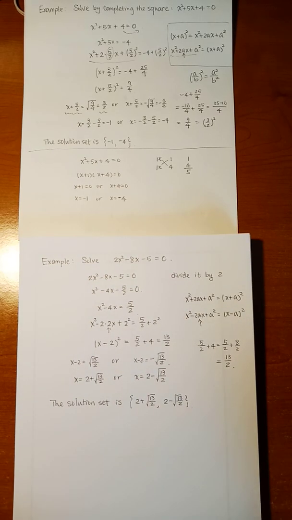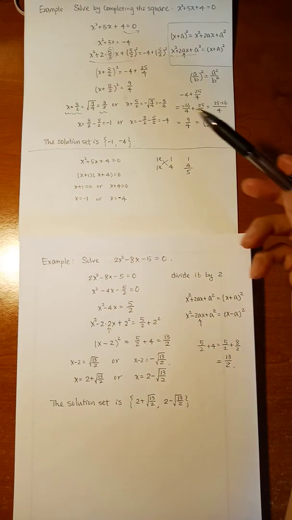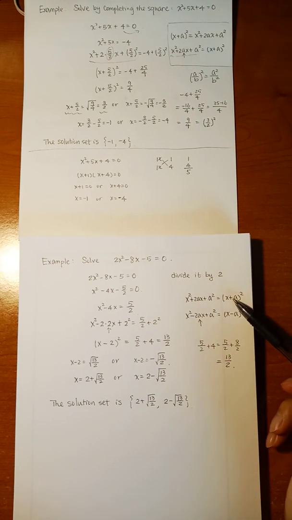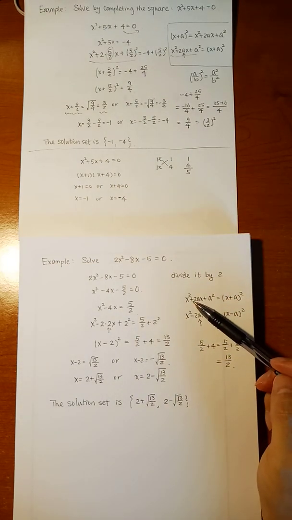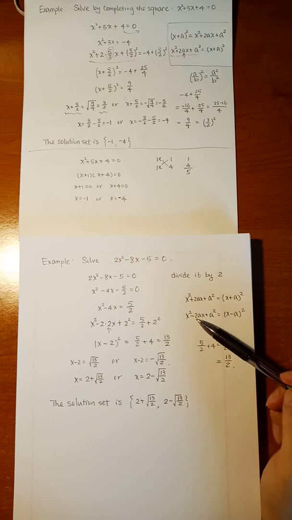And that's it. Okay, understand this? So these two examples gave us two formulas, one for the plus, one for the minus.